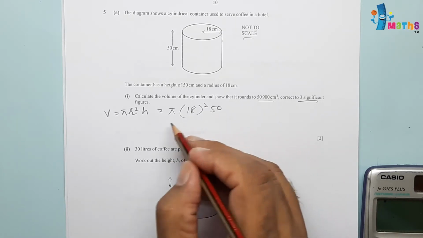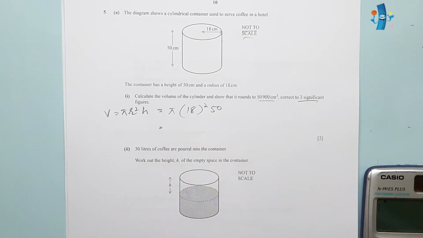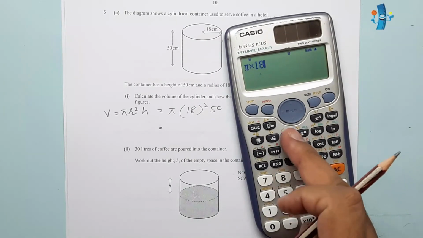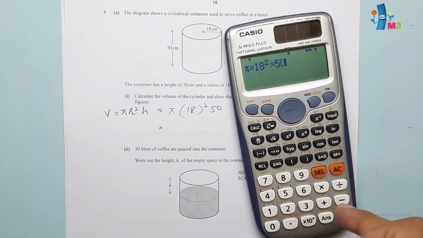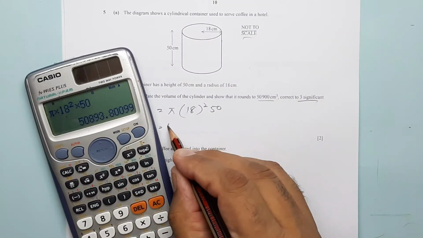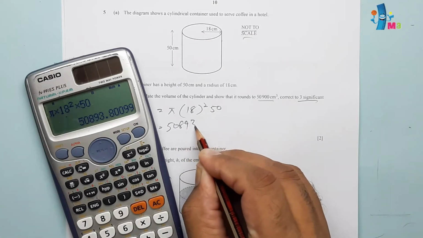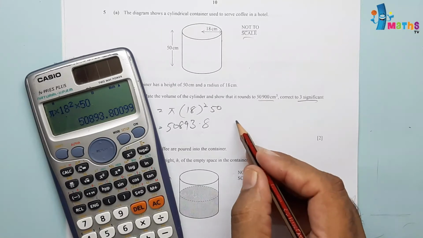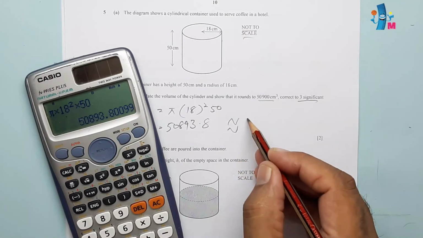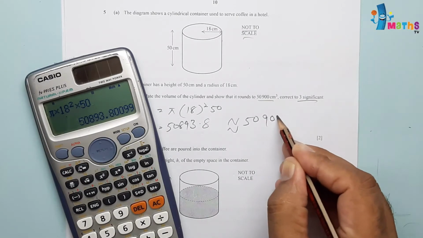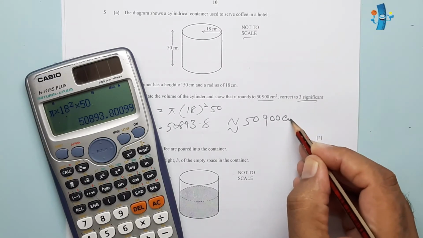So we can calculate this one. This will be pi times 18 squared times 50. This will be equal to 50893.8, so this can be rounded to approximately 50900 centimeter cube.